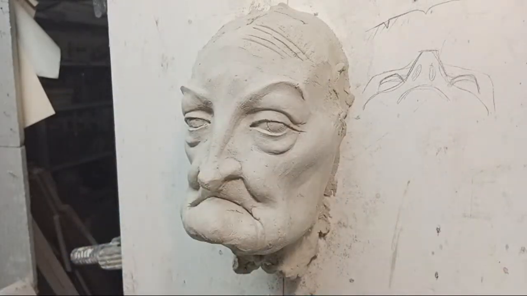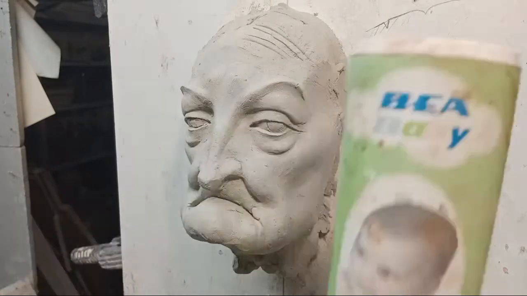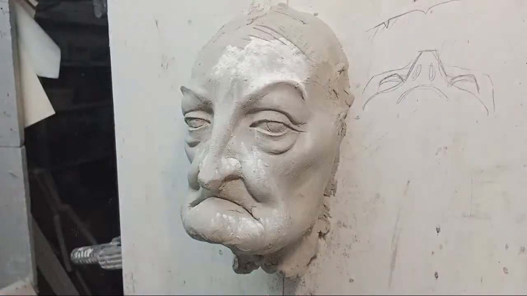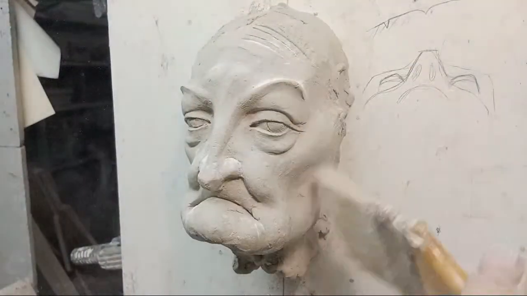And another solution is using talc powder. You can apply it everywhere.